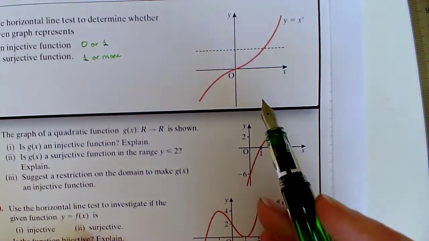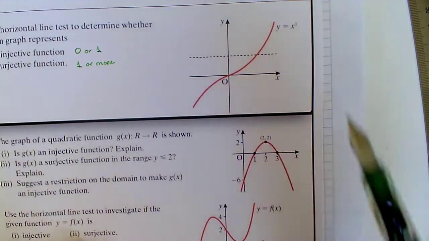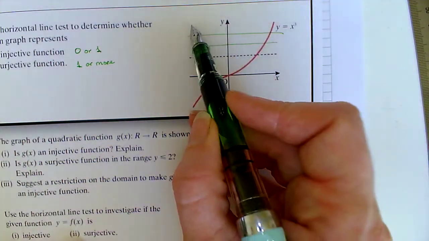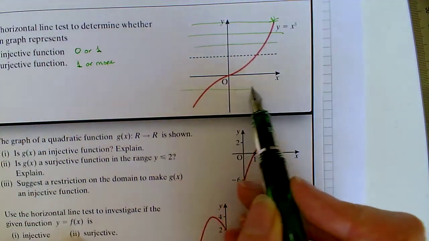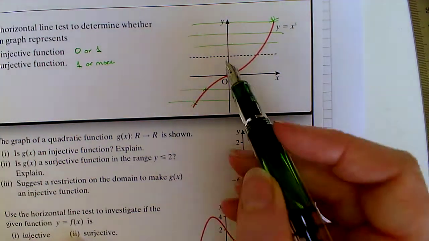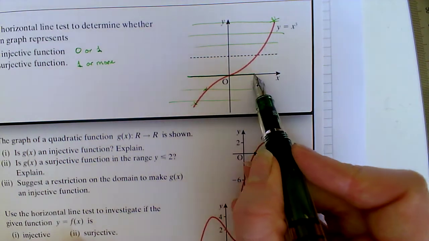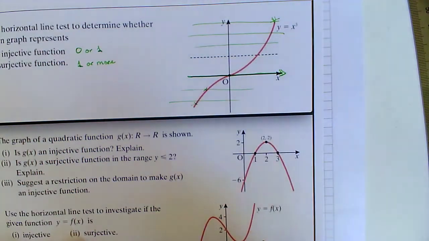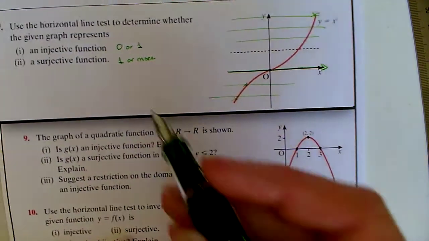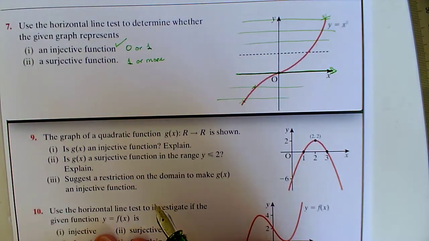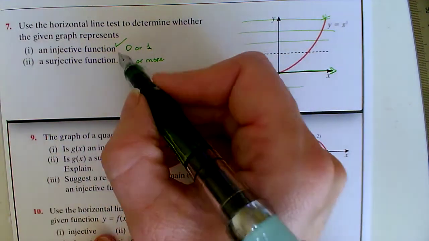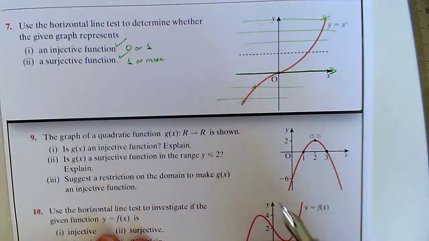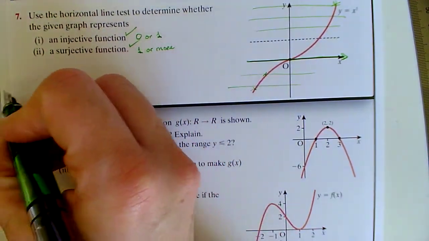So if we look here though, the graph of the function y equals x cubed is a special case, and any horizontal line that we try and draw through this will only ever cut my graph exactly once. And of course, the x-axis is our special case where we're going to look and see if we've got multiple roots, and we don't. It only cuts it once at (0, 0). So this is an injective function because it doesn't cut it more than once. It's also a surjective function because there's nowhere where it won't cut it. So in fact, it's a bijective function, as we noticed in our notes.